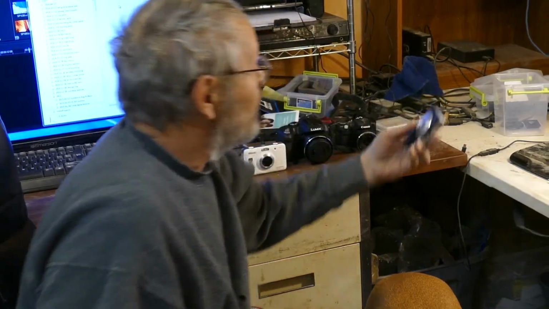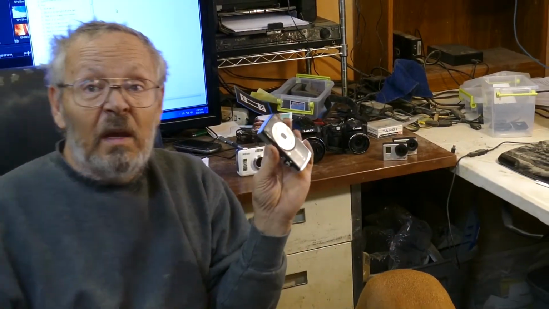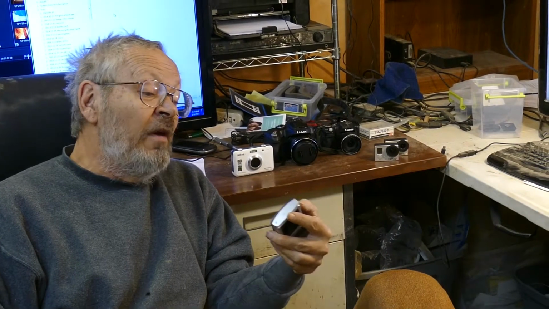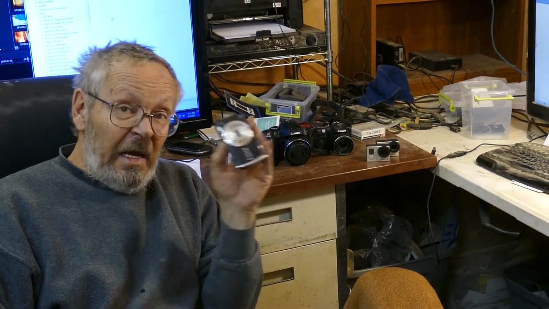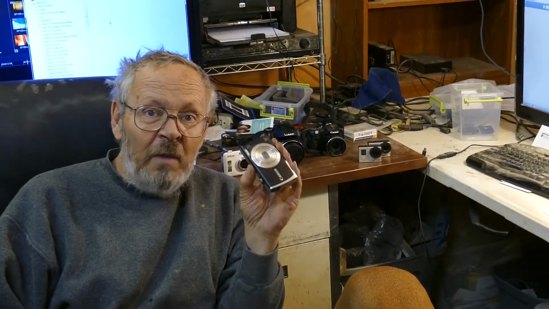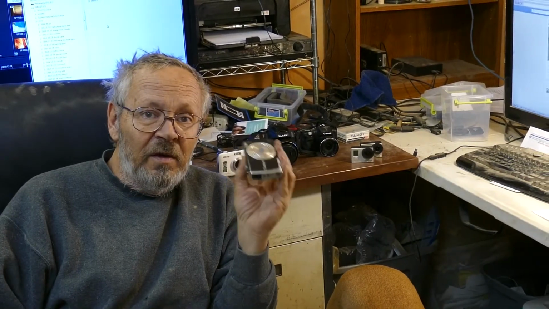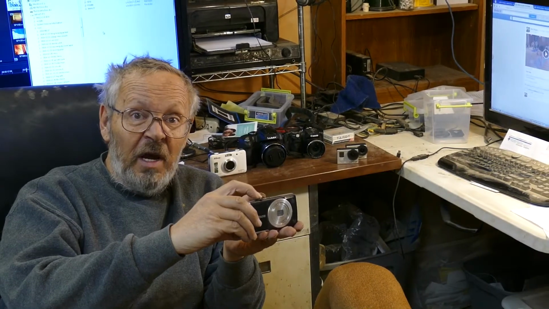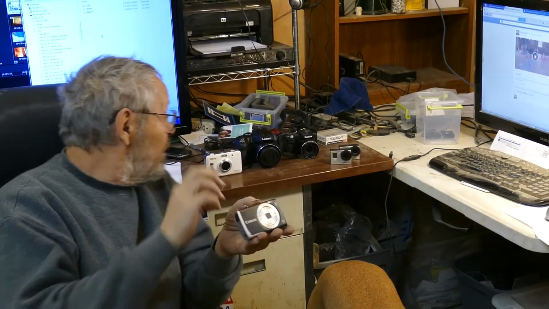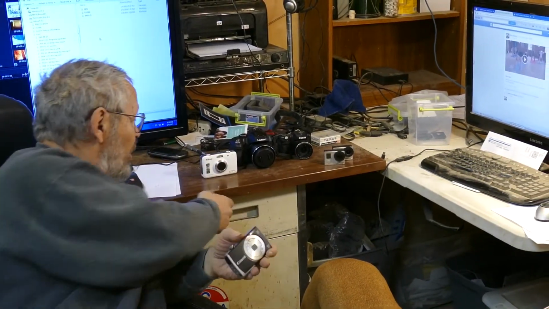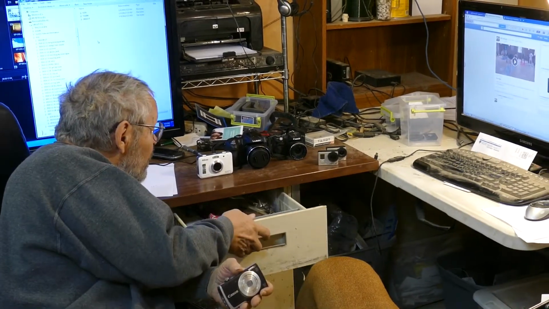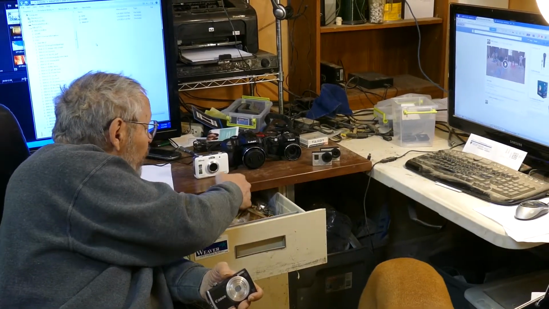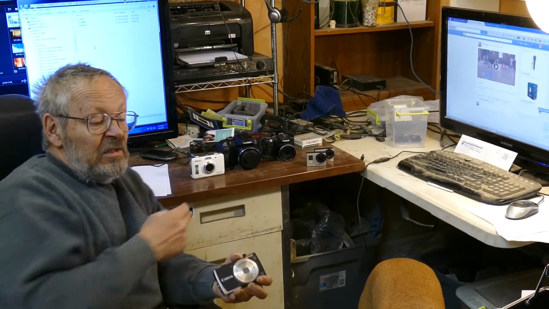Other cameras, like this one here, this is a Canon A2500. It has a continuous shooting option, not a time-lapse option, but a continuous shooting option. So if you hold down the shutter, it'll continue to take pictures. I can't remember if it's got an adjustable length or interval between shots.